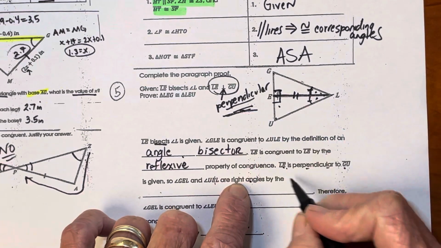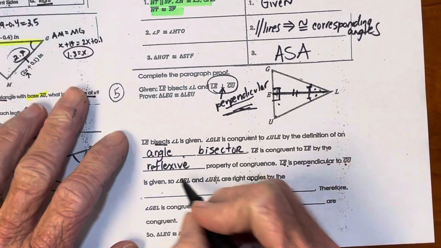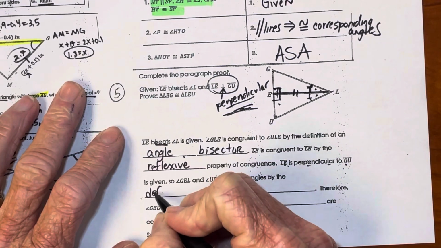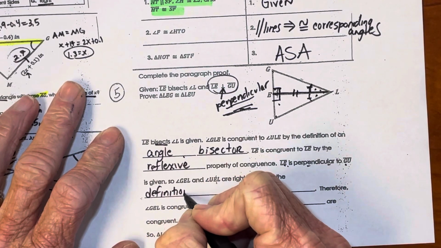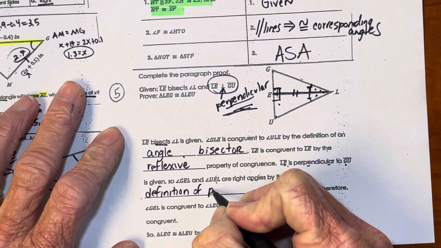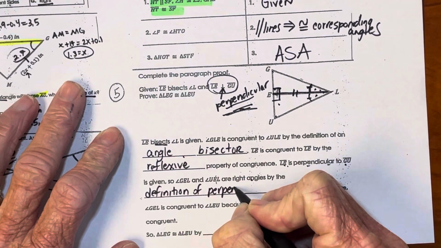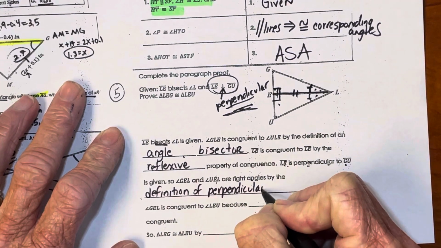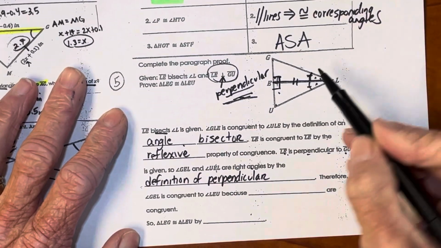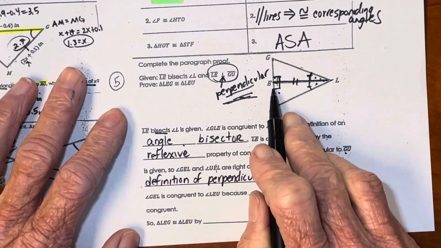Because they were perpendicular, I knew they were right angles by the definition of perpendicular. Because I knew what that word meant, I knew that they would form right angles. And now these triangles will be congruent by angle, side, angle.